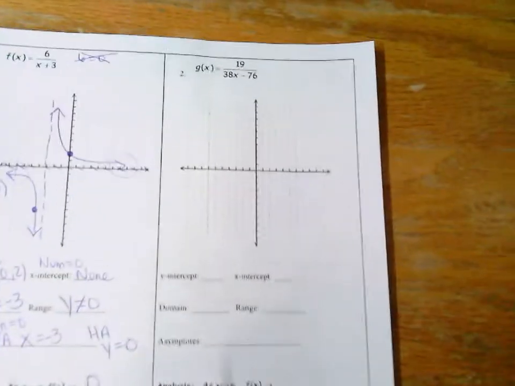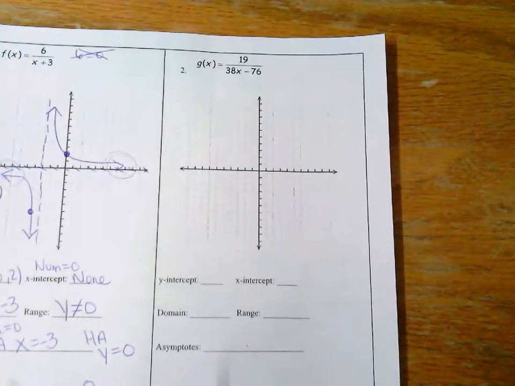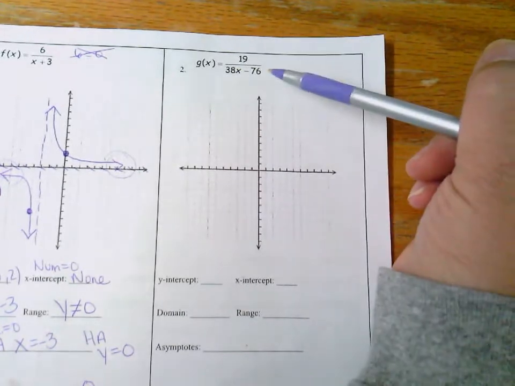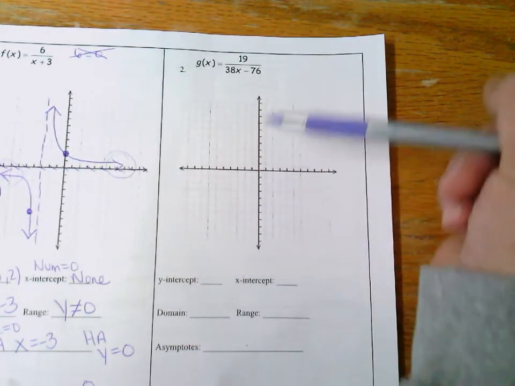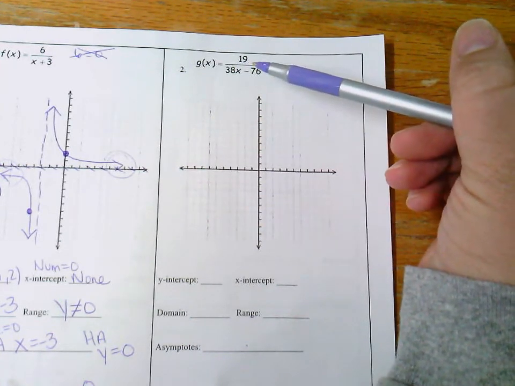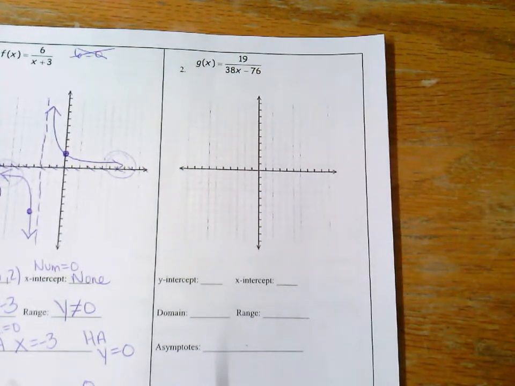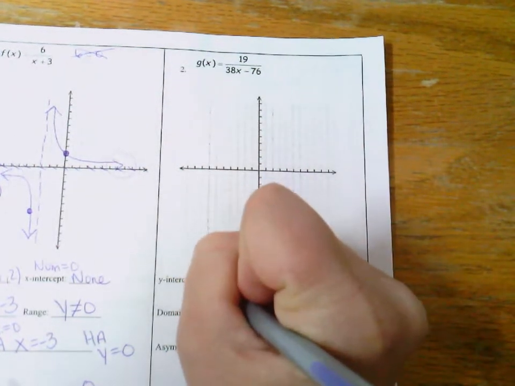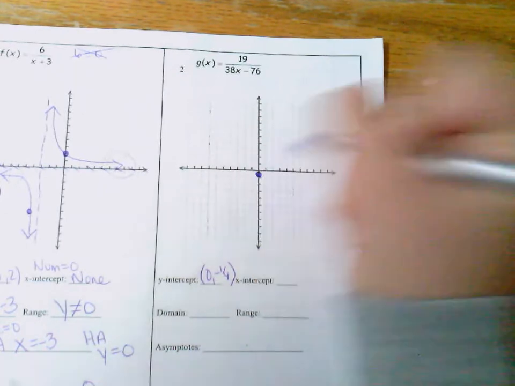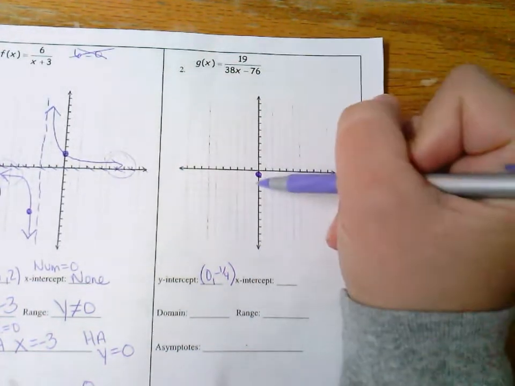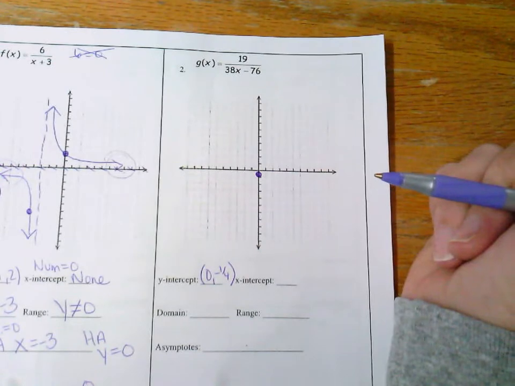So let's do that same process again. Start with number 2. For my y-intercept, I'm going to plug in 0. I get 19 divided by negative 76. So that's a decimal, right? 19 divided by negative 76 is actually the fraction negative 1/4. (0, negative 1/4) is my y-intercept. So I just kind of put it there between 0 and negative 1.